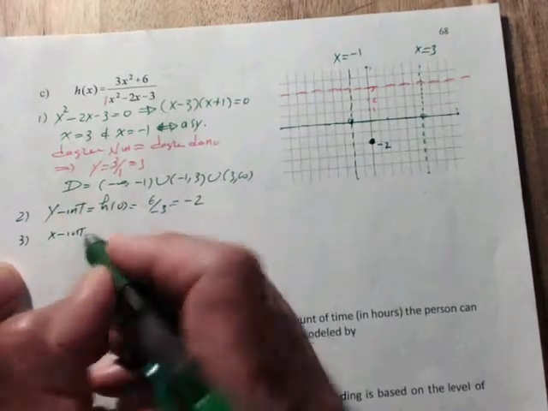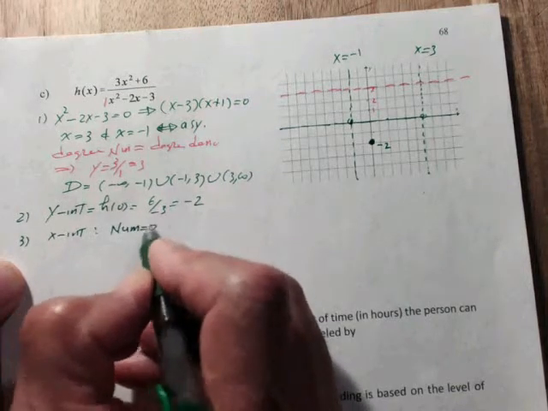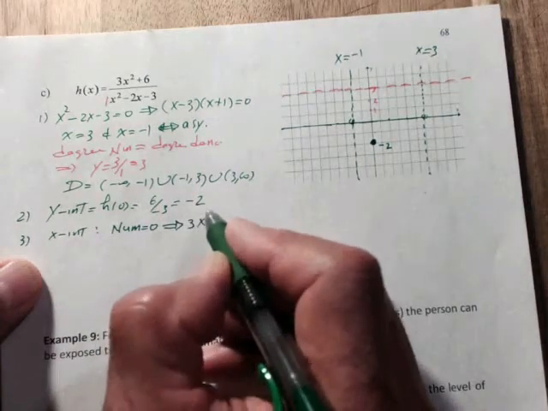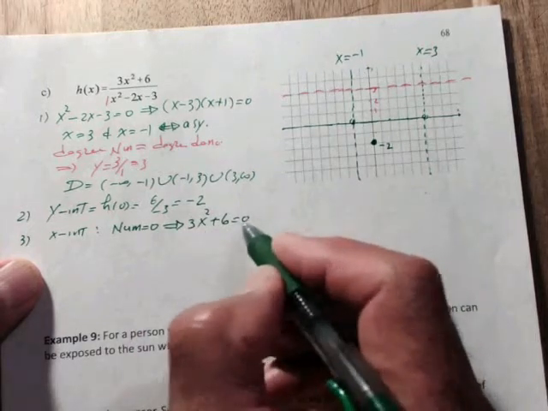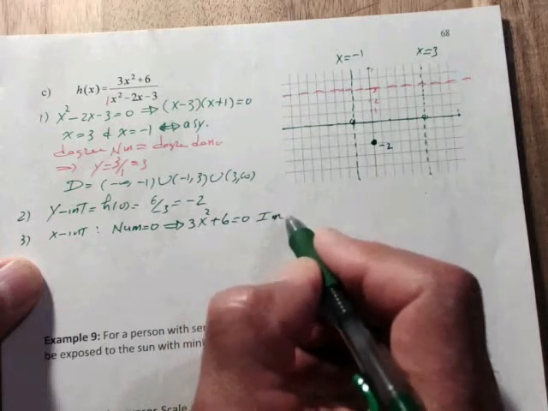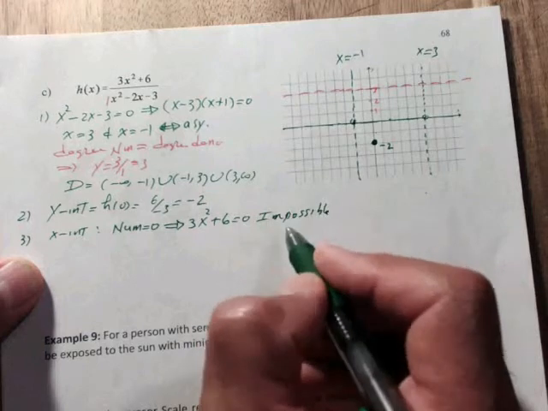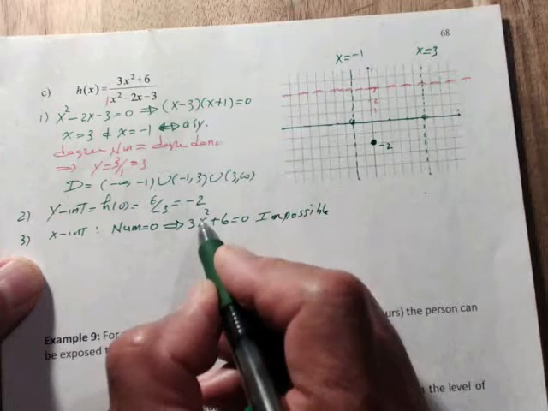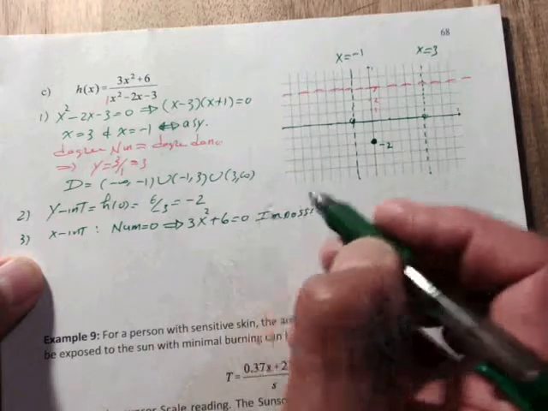3, x-intercept. Numerator equal to 0, so you get 3x squared plus 6 equal to 0, but it's impossible. Because 6 is positive, whatever you choose for x, x squared is positive, so the left side is positive, so it's never 0.